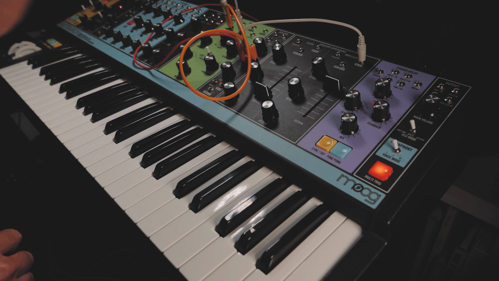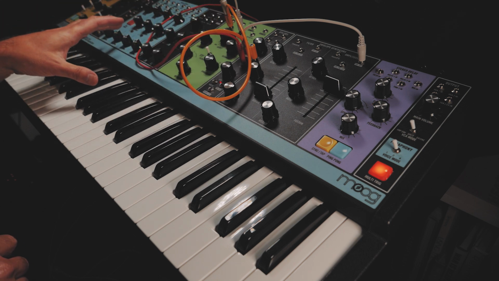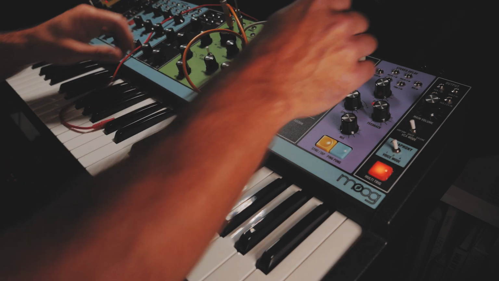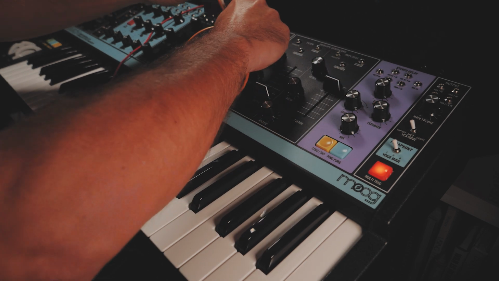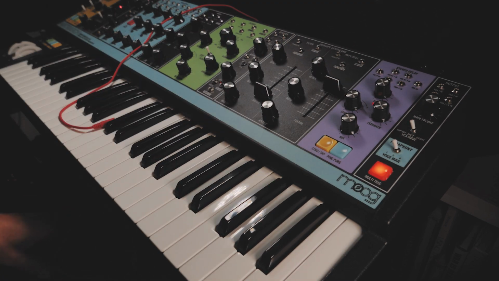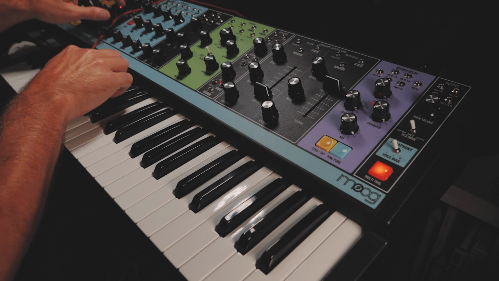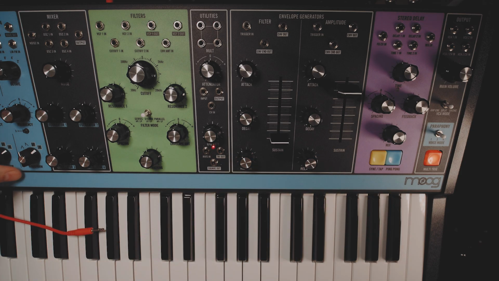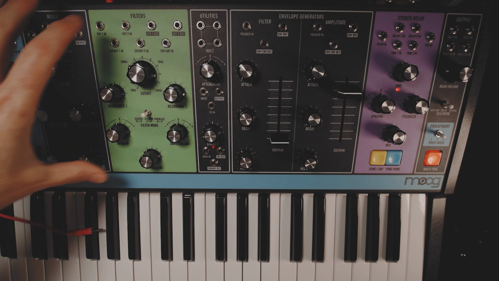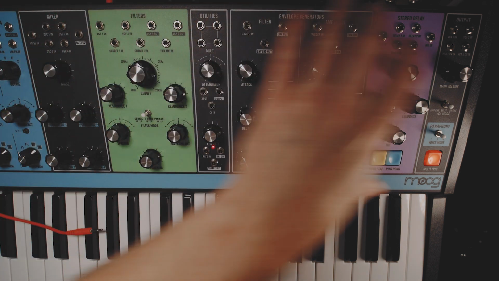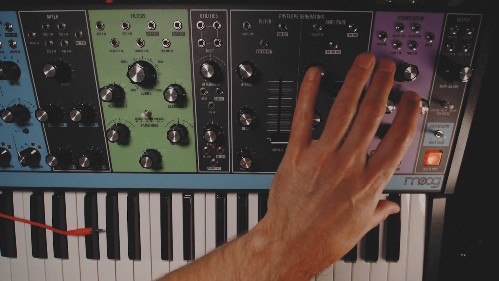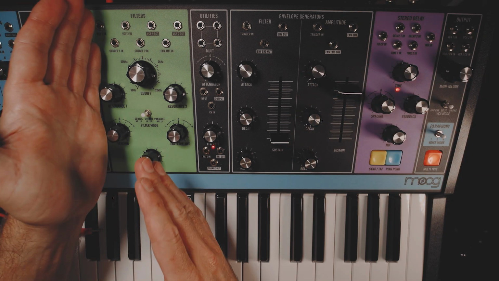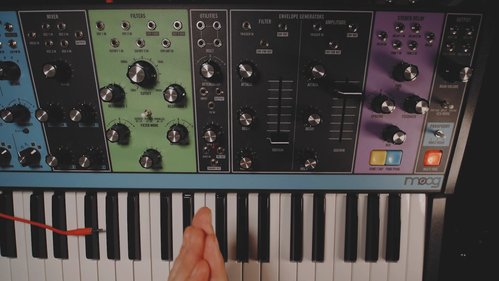So that's another way of implementing the velocity sensitivity. I'll show you just one more way, and it's the simplest to implement in terms of cables. If I can strip all this away, there's a signal path all the way from the oscillators into the mixer, from the mixer into the filters, from the filters into the VCAs, from the VCAs into the delay, and from the filters downwards, it's a stereo path.